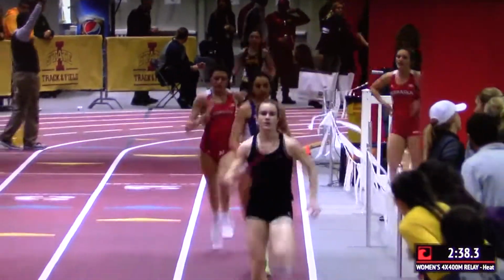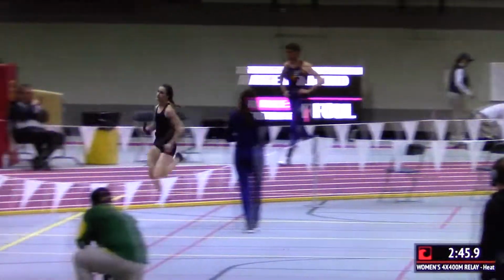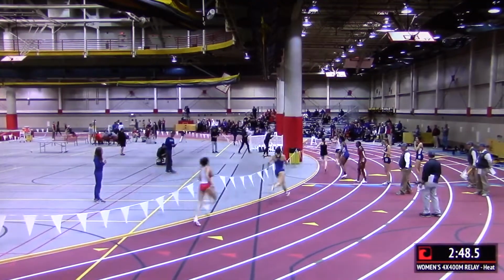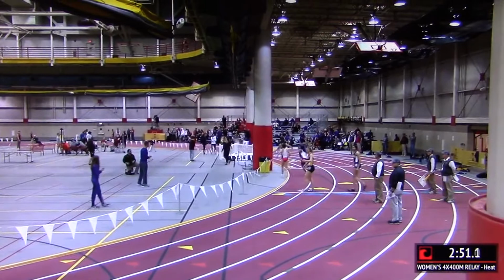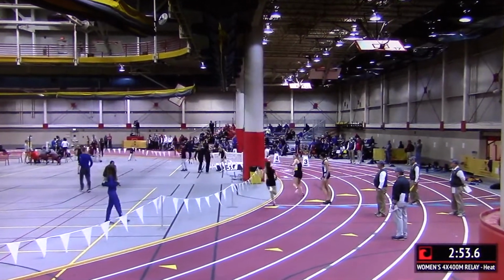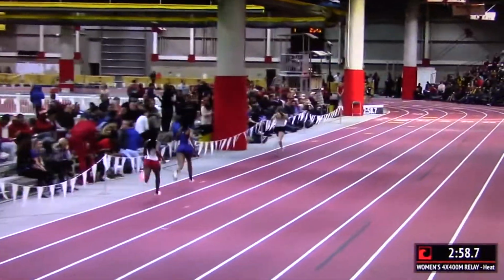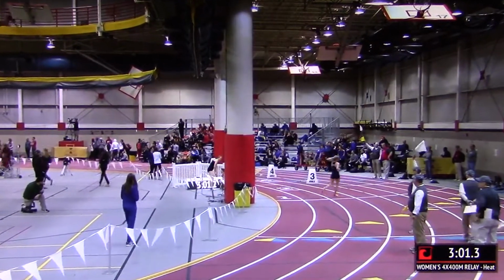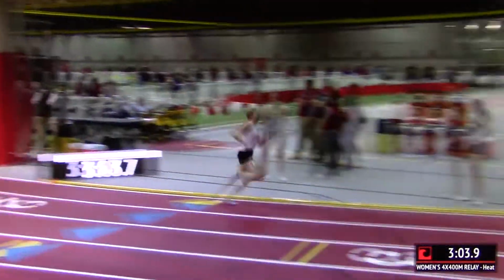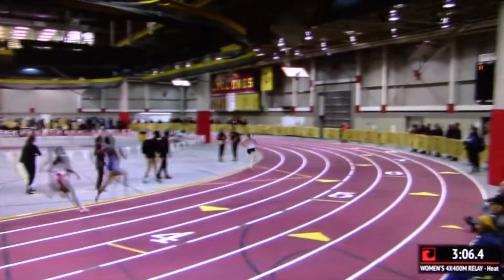It's the unattached squad, Kansas State, Nebraska, Iowa, and then BYU also there on your screen. As we head into the final exchange here, we're 248, 249, 250 for the top three squads. And the unattached group has opened up about a 6-7 meter lead. Nebraska and Kansas State both moving well, but they've got a lot of work to do here in the final 300 meters of this race to try to catch the unattached squad.